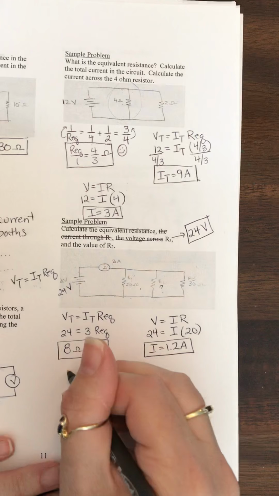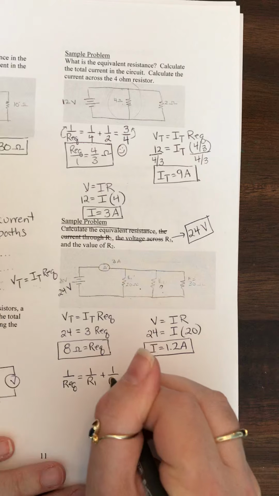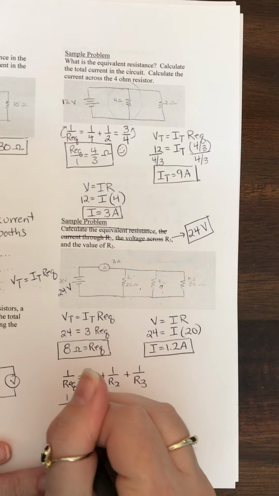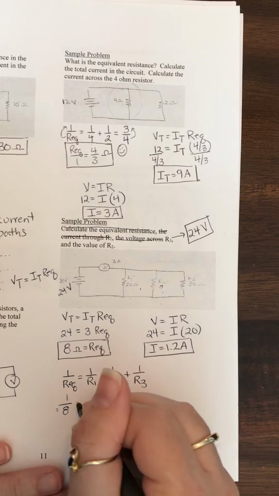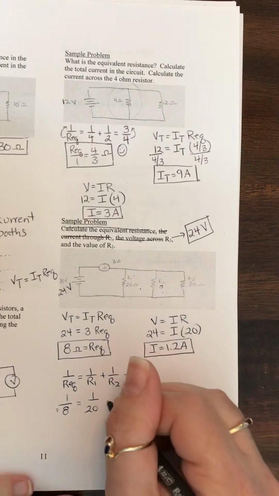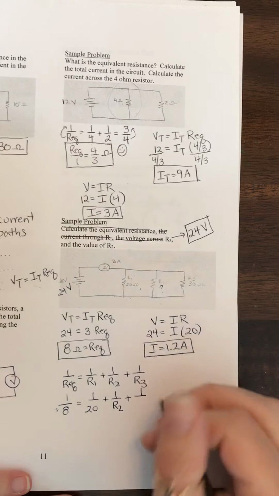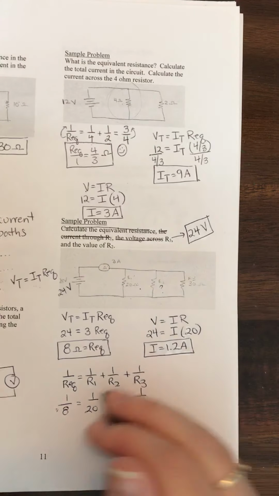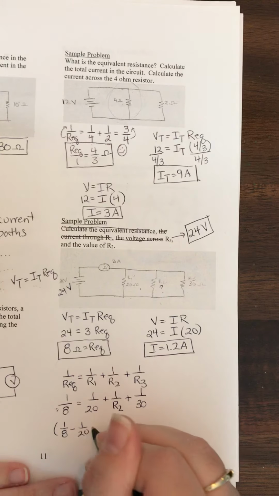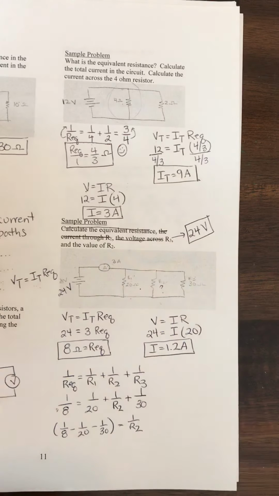If we start with the equation 1 over REQ equals 1 over R1 plus 1 over R2 plus 1 over R3. Our REQ is 8, right? R1 is 20. R2 is unknown. And R3 is 30. Okay, so in order to solve this, I'm going to do 1/8 minus 1/20 minus 1/30 is going to equal 1 over R2.